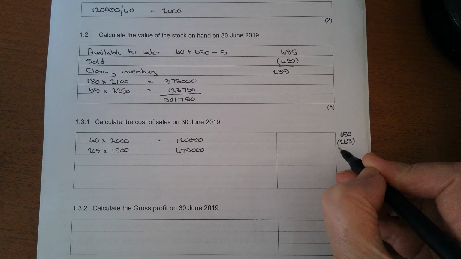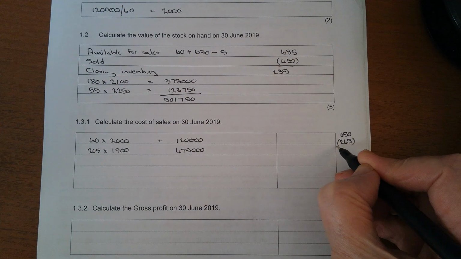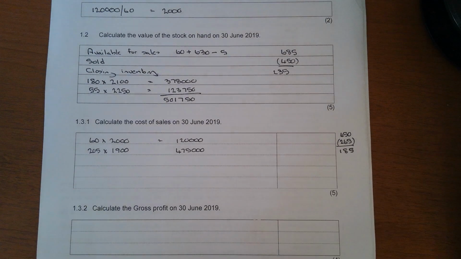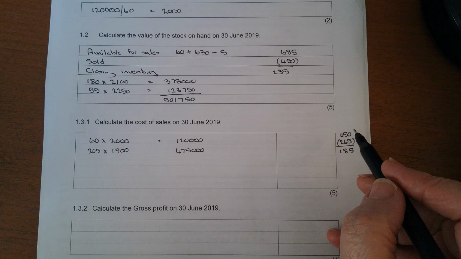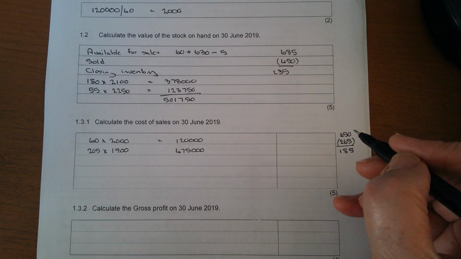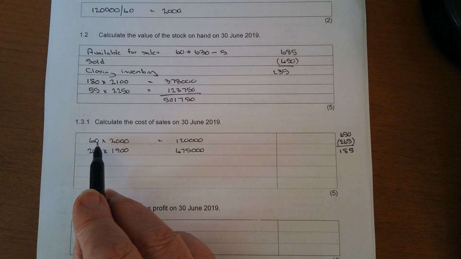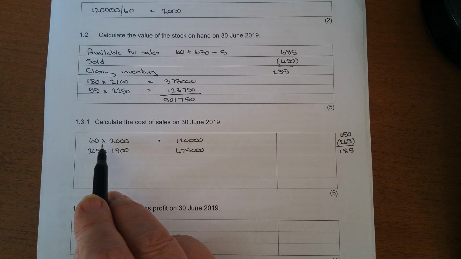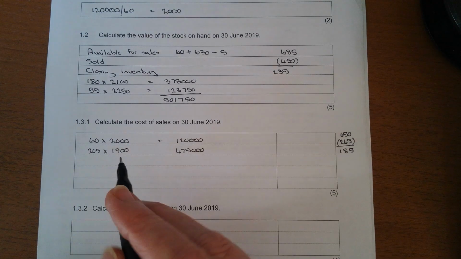the units from the first two bundles. So if I subtract this, it will tell me how many I took from the last bundle. Our sales was 450. We took 60 and 250.